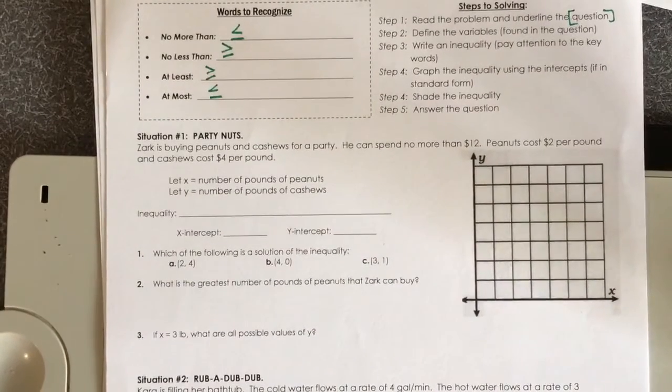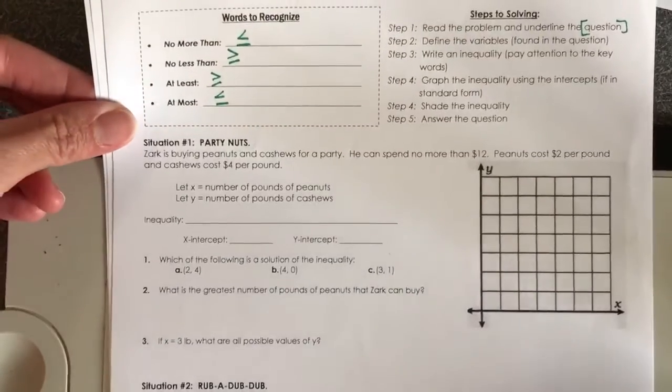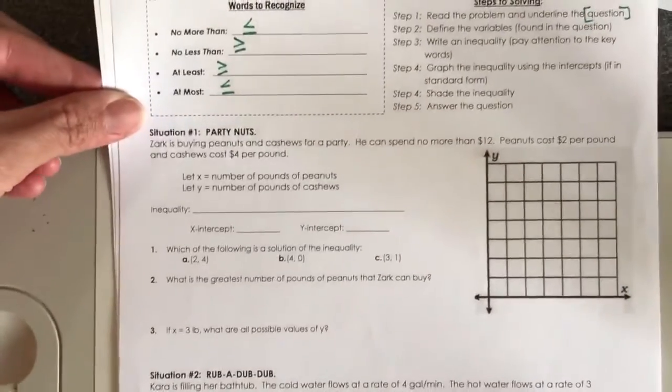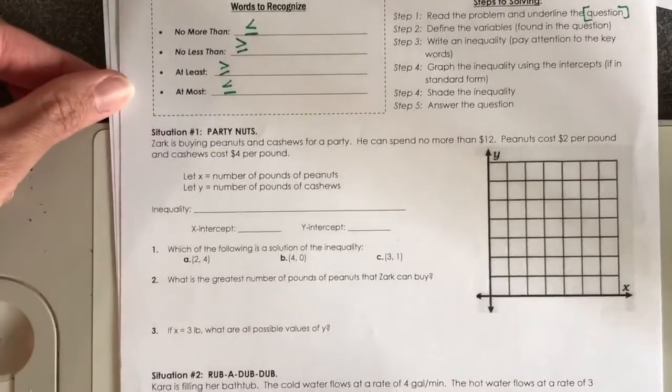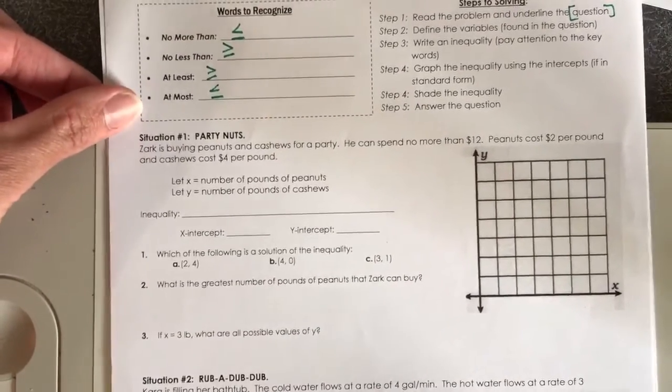Okay, let's look at our first situation. Zark is buying peanuts and cashews for a party. He can spend no more than $12. Peanuts cost $2 per pound and cashews cost $4 per pound. So in this problem, we're going to let X represent the number of pounds of peanuts, and we're going to let Y represent the number of pounds of cashews.